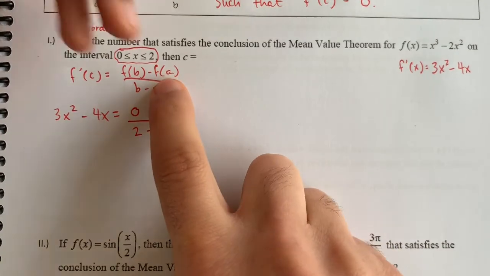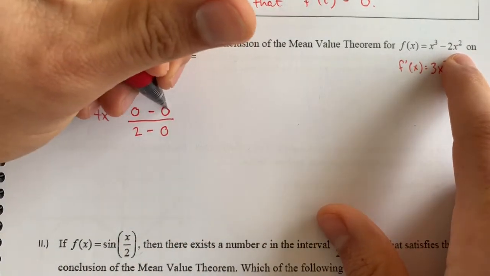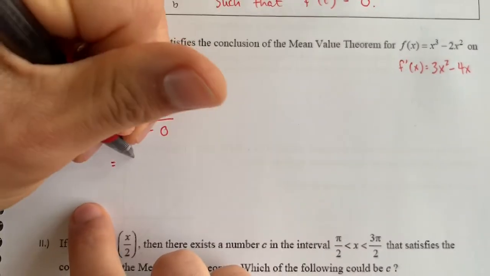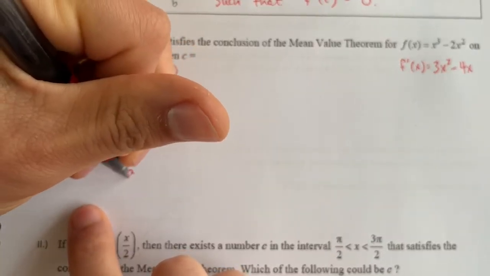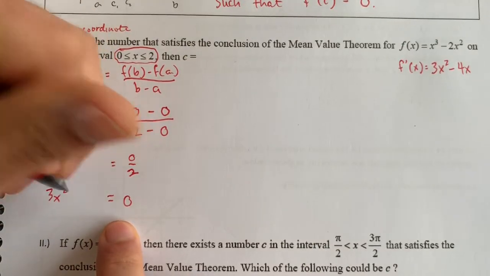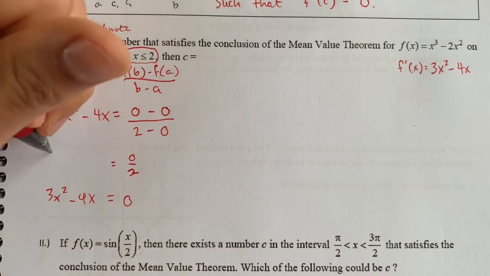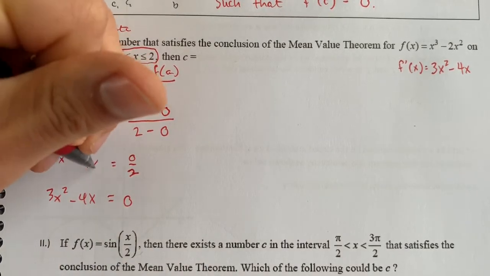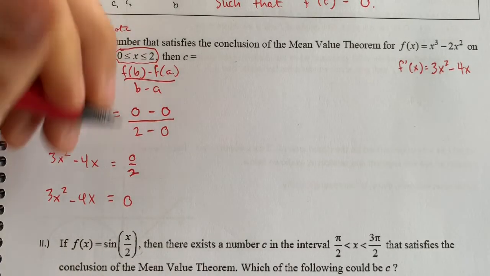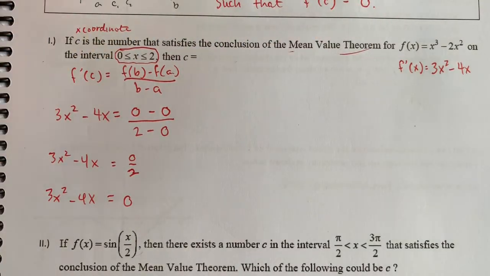And then I'm going to do for a, which is plugging in 0, 0 minus 0. Oh, there we go. So we are left with 0 over 2, which makes 0. So 3x squared minus 4x equals 0. And that technically means we are using Rolle's theorem because it came out as 0. But again, they didn't say that. They just call it the mean value theorem, which is fine.